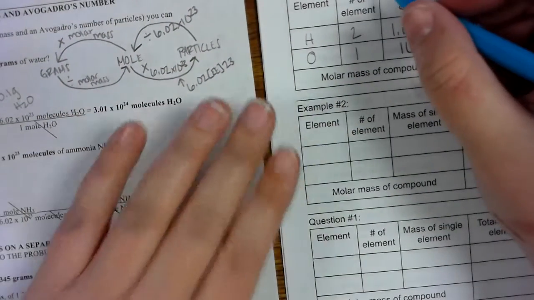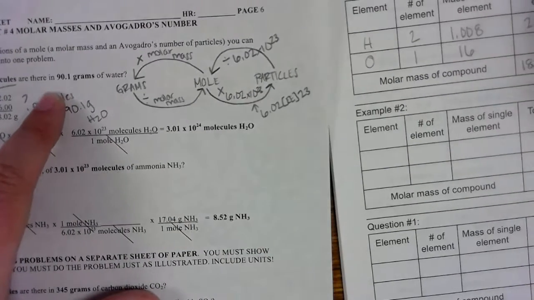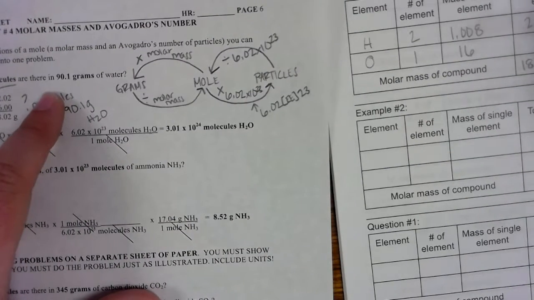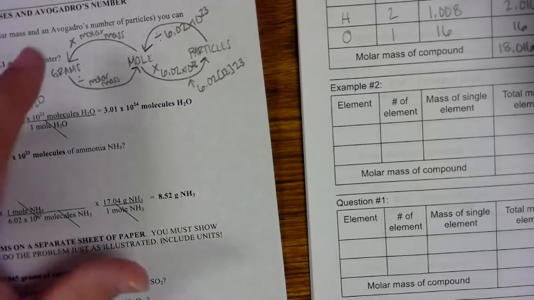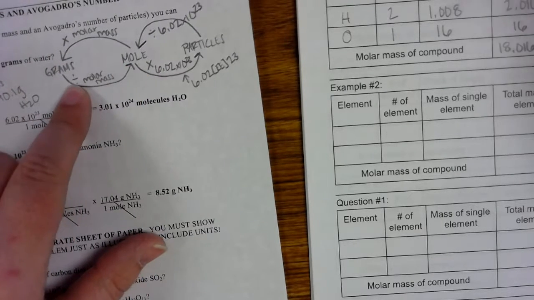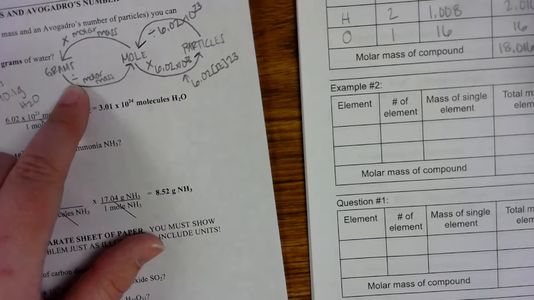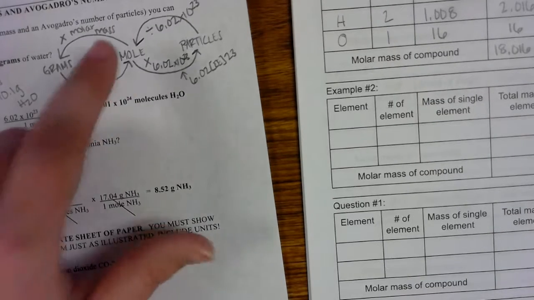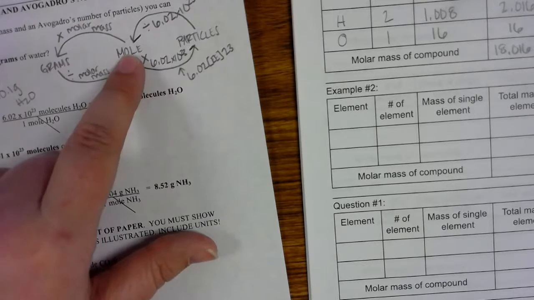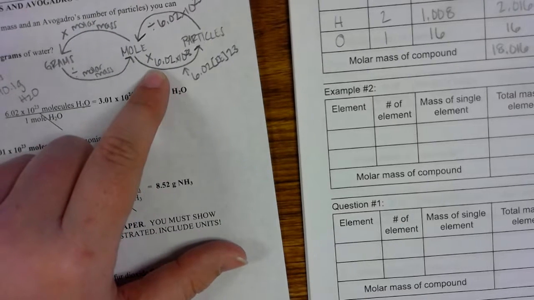So I start with grams. I look at my problem. My problem told me I had 90.1 grams. So I'm starting with 90.1 grams. I've got to go from grams to mole first, so it tells you to divide by molar mass. I'm going to divide by my molar mass, which is 18.016. Then that gets me to mole, and then I go from mole to particles, and that tells me to multiply.